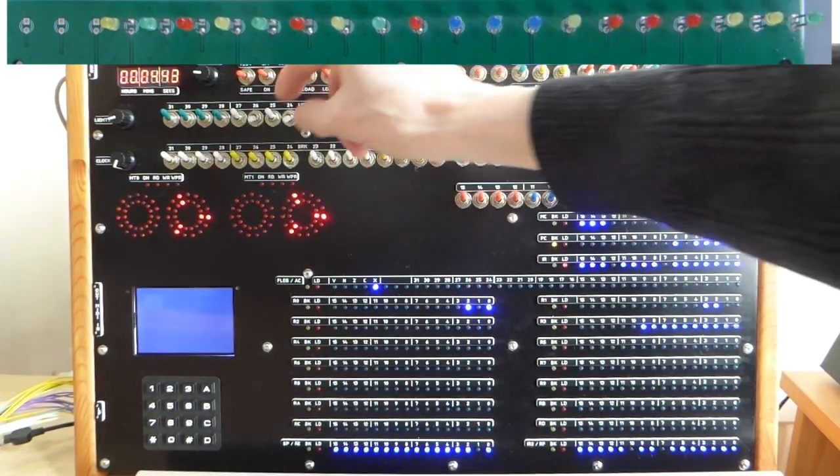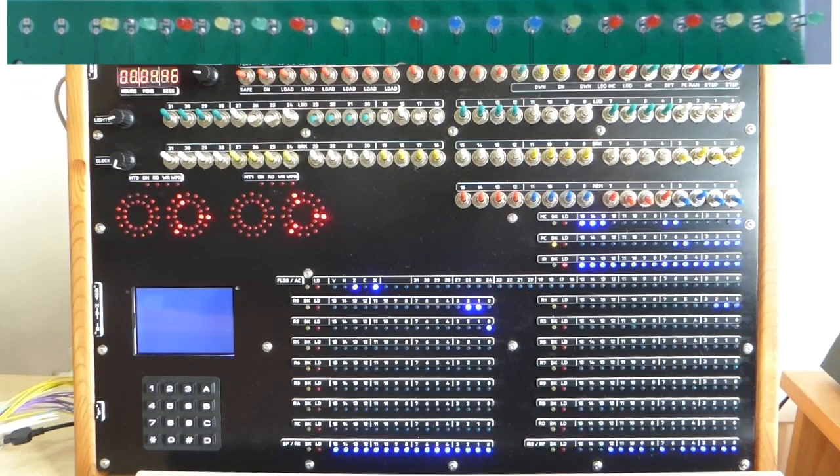Okay, and finally test 6 just turns all the LEDs off. Okay, that's it for this demo.